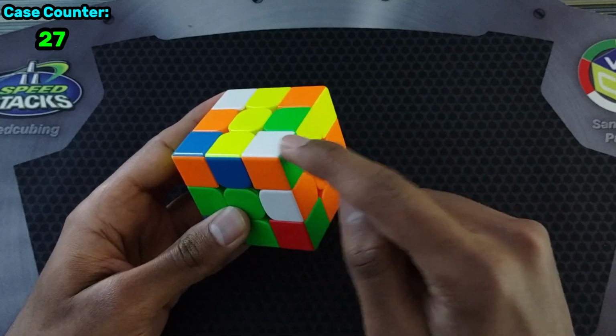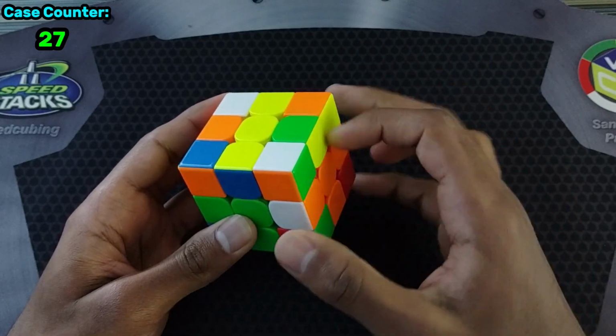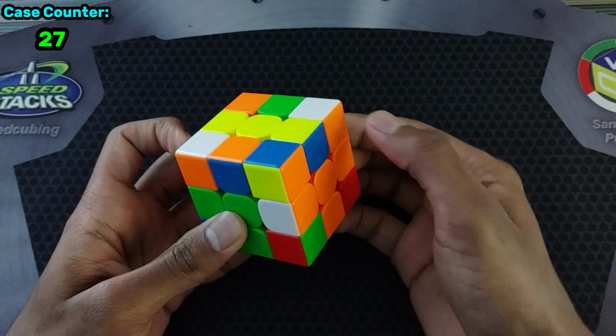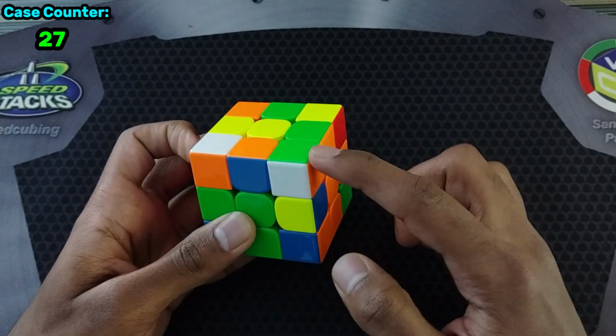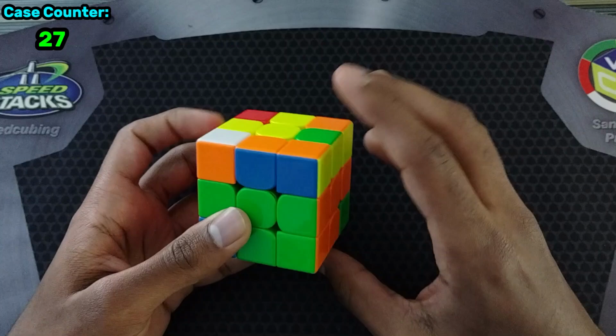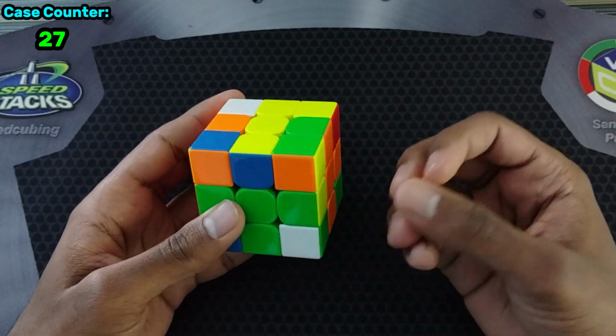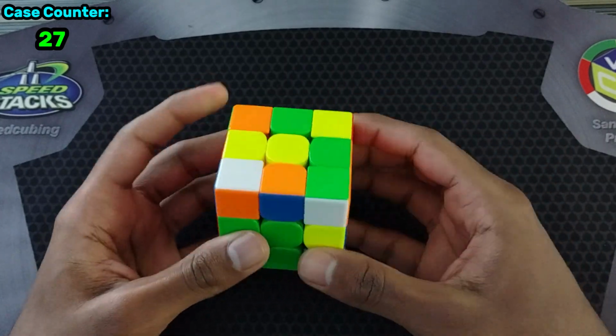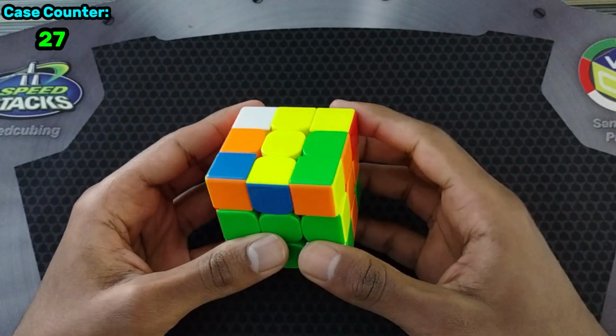And now you see, do you remember this pattern? We did this with one of the previous cases where white was on top. We pair it with the edge and bring it back. So now you made a pair. So very simply just insert the pair. And algorithmically, that's nice because it's just R U' R' U R U' R'. But you don't need the alg.